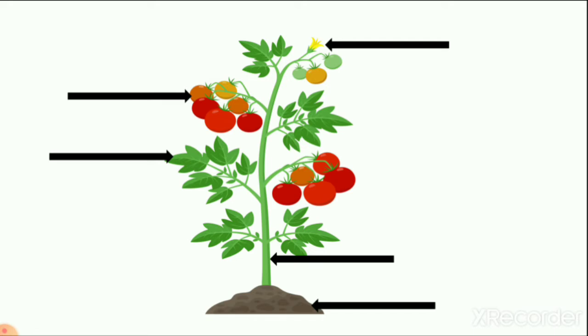Here you can see the picture of the parts of the plant. First you can see the fruits, which are tomatoes. You can see the flower also, the leaf also, the stem also, and the underground part which we cannot see is the roots. So you can count here how many parts of the plant: five parts of the plant with these arrows: flower, fruit, leaf, stem and root.